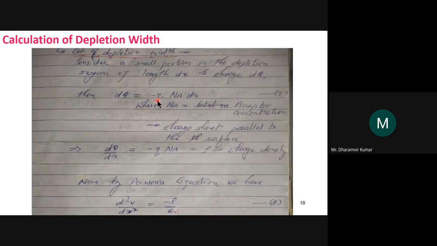q is the unit of one charge, expressed in coulombs. Na is the concentration of acceptor atoms, the acceptor impurity used for creating the p-type substrate. Remember, this derivation is applicable to an N MOSFET device, and for an N MOSFET we need a substrate, or bulk or body, of p-type semiconductor. For forming a p-type semiconductor, we usually dope it with acceptor atoms, and this is the same acceptor concentration. And dx is the length of that particular region.